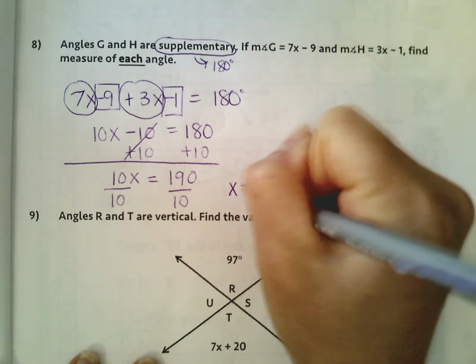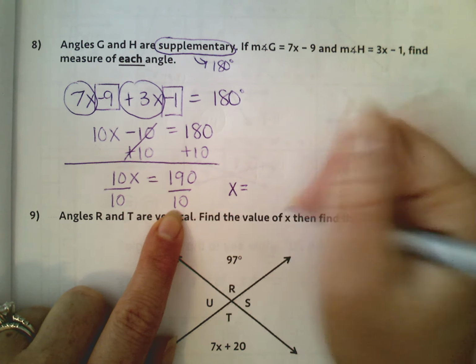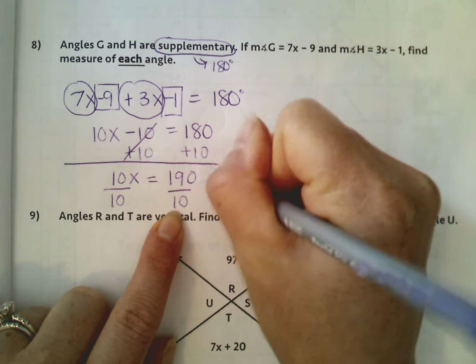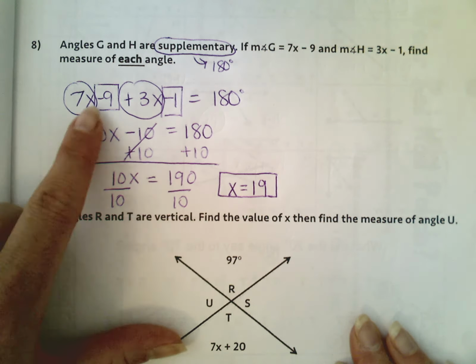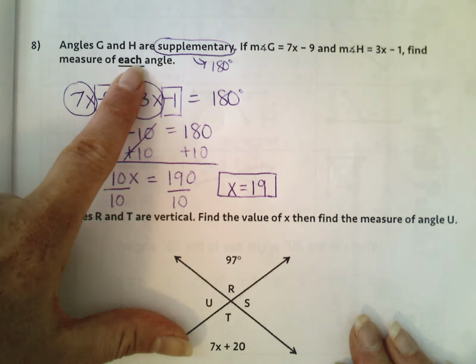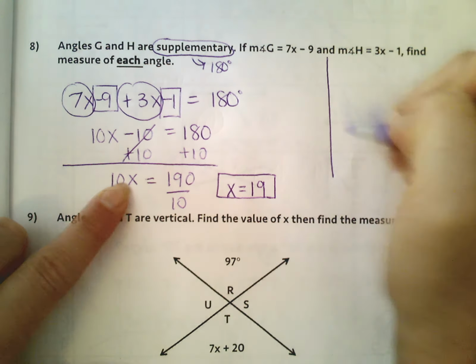So this is pretty easy math here. 190 divided by 10 is 19. So my x value is 19. So let's see what it's asking us. Find the measure of each angle. So right here, the measure of angle G is 7x minus 9.